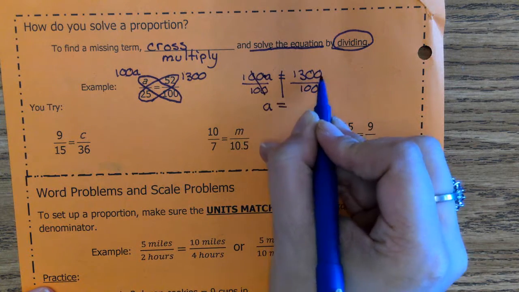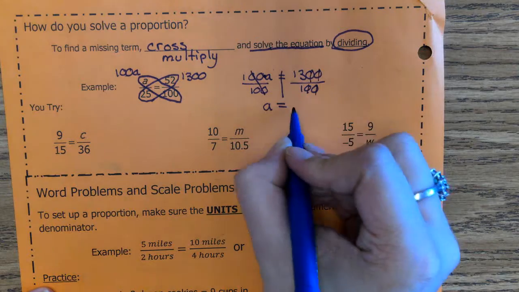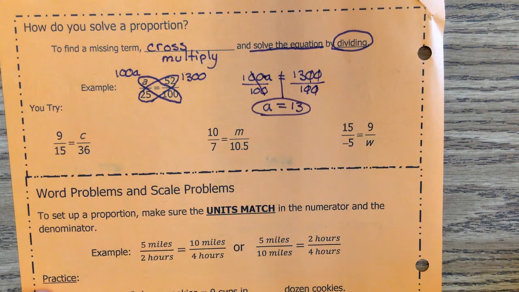And then I do 1,300 divided by 100. I could get rid of my zeros here. 13 over 1 is 13. Okay, now you can check this answer.